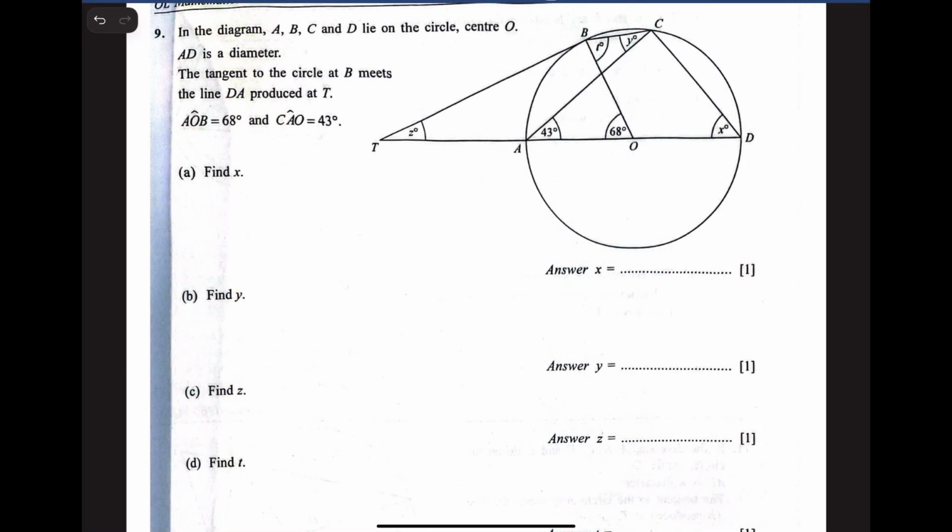So in the diagram, A, B, C, D lie on the circle with center O. AD is the diameter because it is passing through the center, which means that this angle would be 90 degrees. So let's mark it out right now.